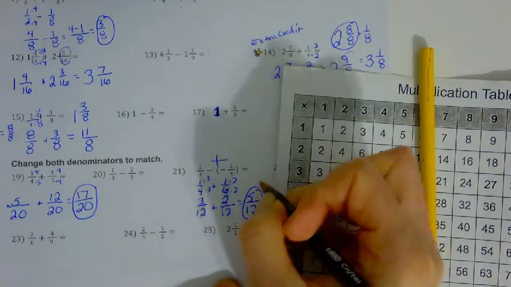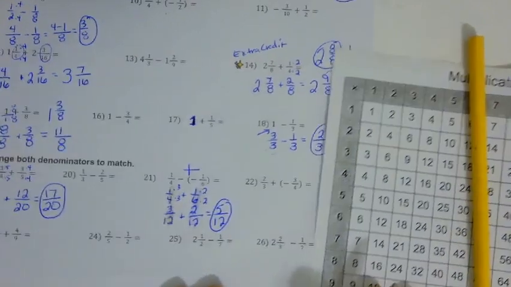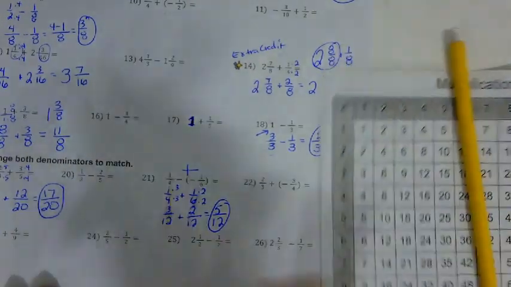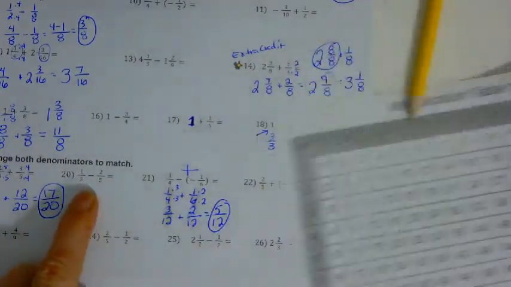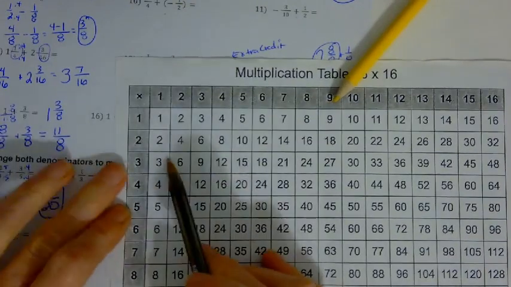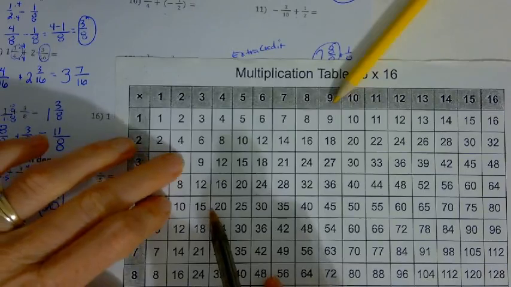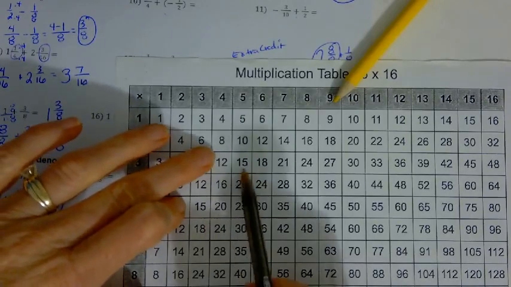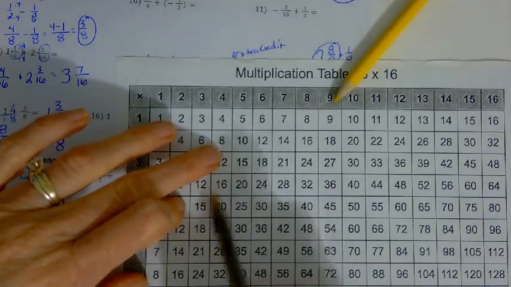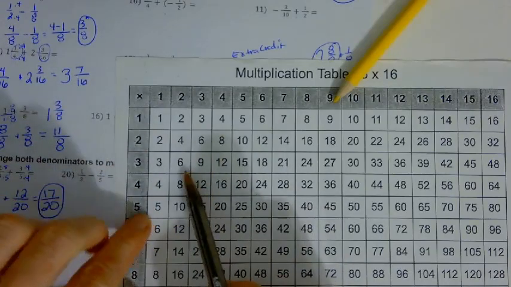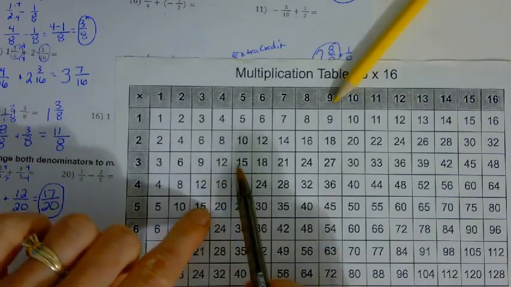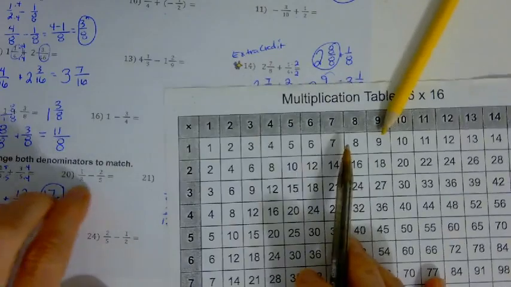So you're going to find the least common multiple for 3 and 5. You look at 3 and 5, and keep looking, and when do they have a common multiple? I see 15 and 15. See them? 3, 6, 9, I don't share that till we get to 15. So you figure out how to make this a 15 and this a 15 by looking at your multiplication chart.